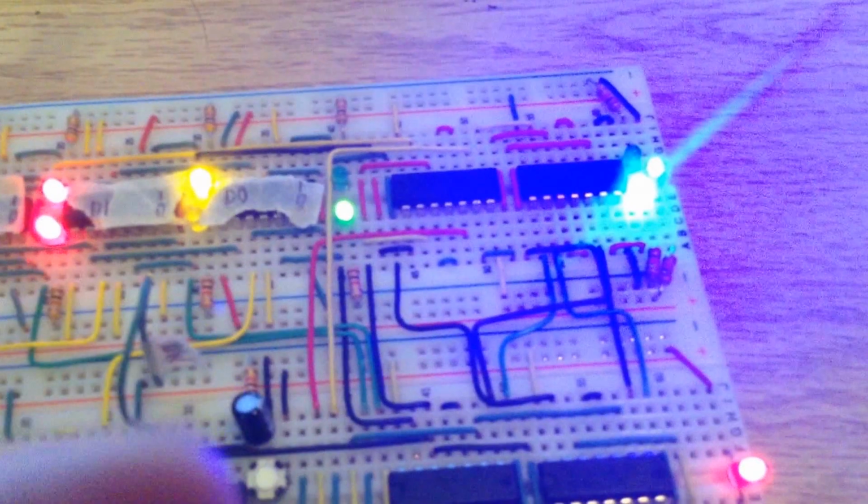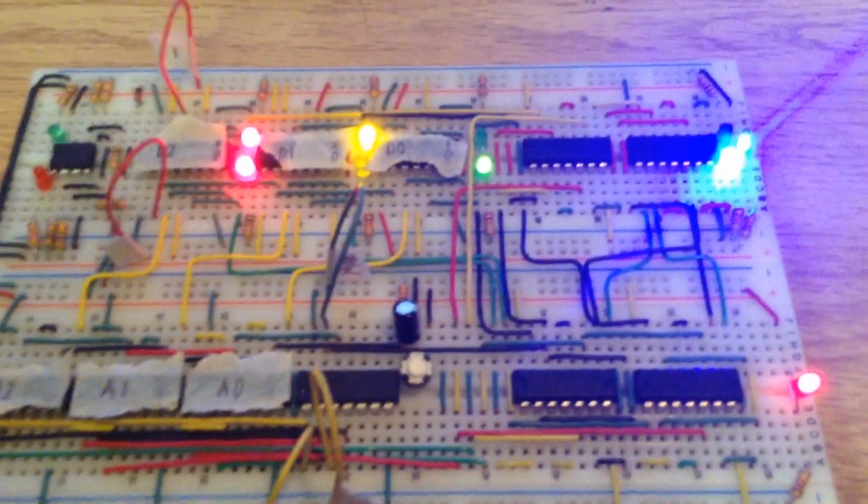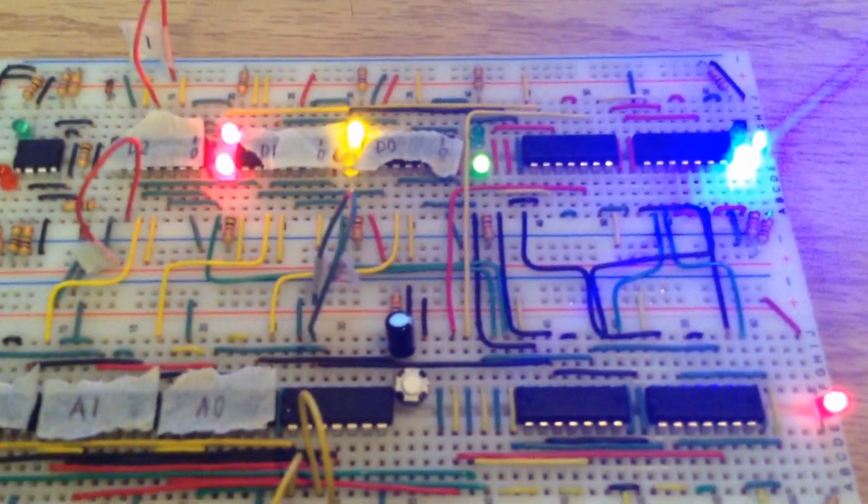So I'm going to read from D0. That means I need to make both of my yellow loose wires 0. And now I'm going to switch to the read state. So yeah, it reads that there's a 1. See, they match. Now I want to read from memory location 1.